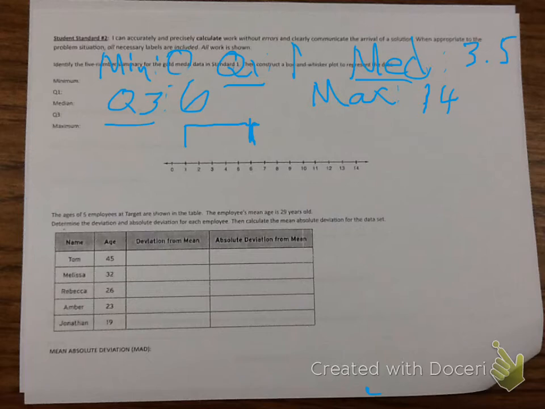Let's cancel that. Not exactly sure what happened there. And all the way through 6. There should be my box plot. So I have my box. Now I need to show where the median is located. The median again was at 3.5, so about right there would be the median. So that's Q2.